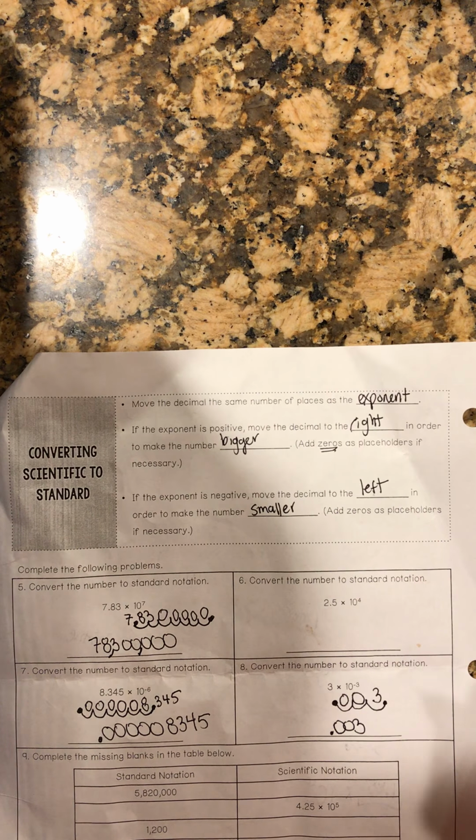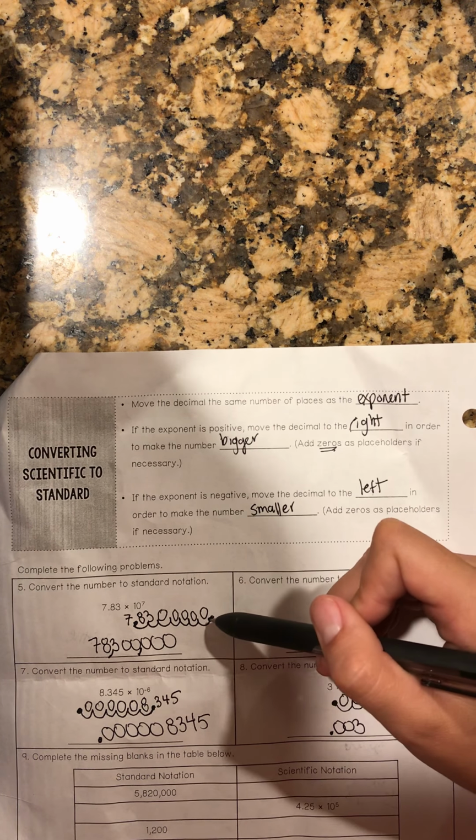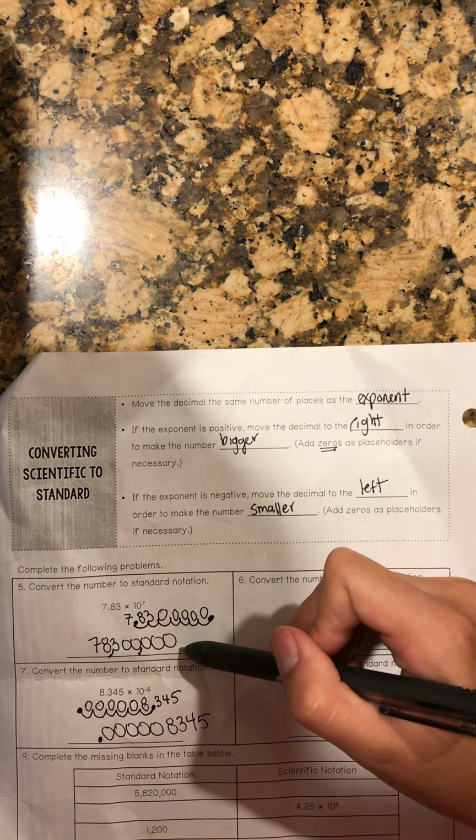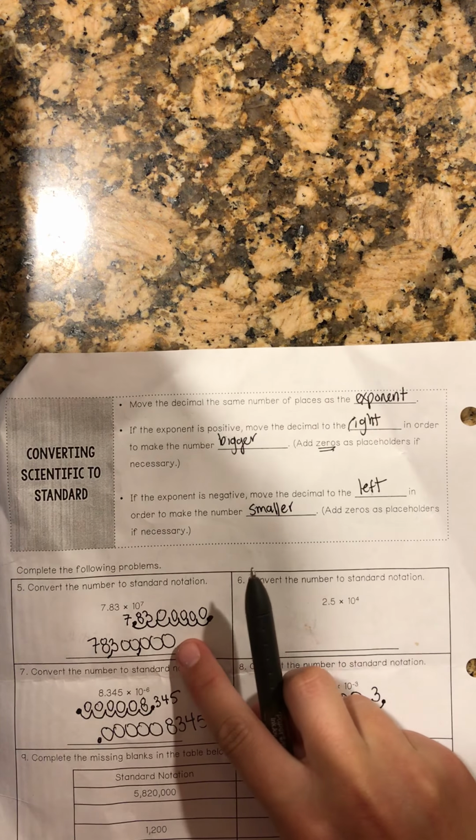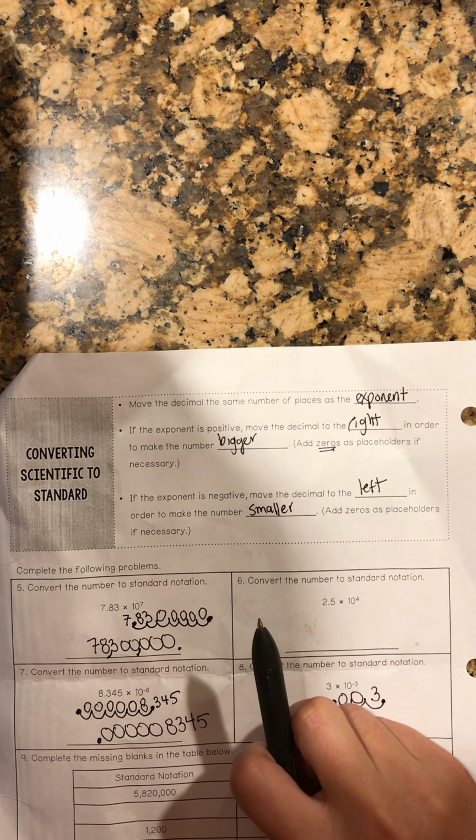0.003. Notice how up in example 5, it wasn't important for you to write that decimal point in the end there, because whether or not that decimal point is there, it still is the same number.